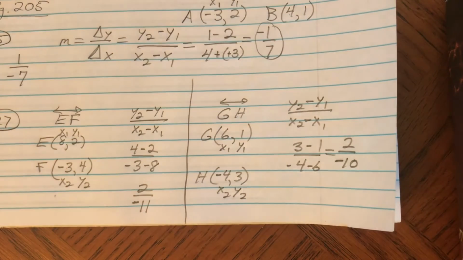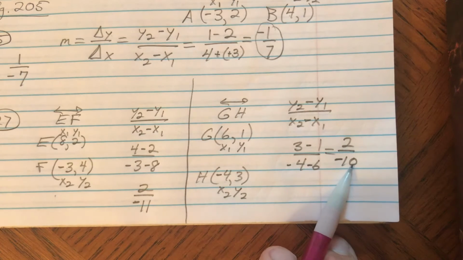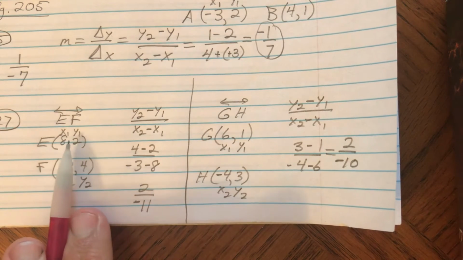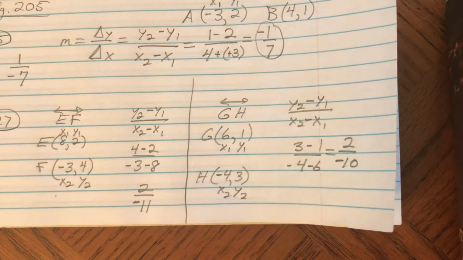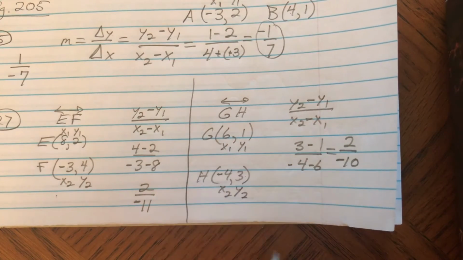Now let's see if I made a mistake, because maybe this is supposed to come out to be a negative 11. So I look back. Did I copy down the points right? 8, 2, negative 3, 4. Yes. 6, 1, negative 4, 3. 4 minus 2 is 2. Negative 3 minus 8 is negative 11. 3 minus 1 is 2. Negative 4 minus 6 is negative 10.